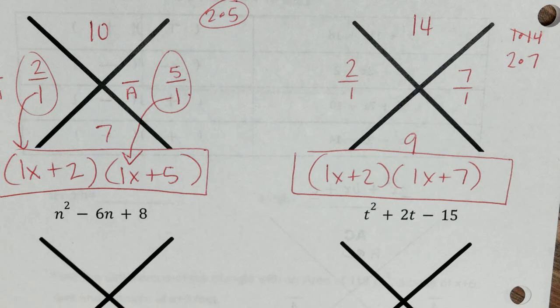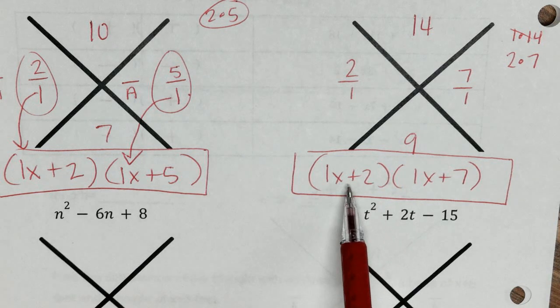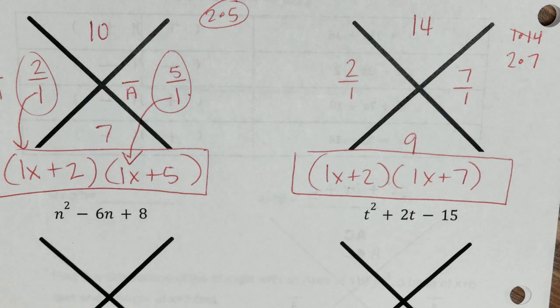Any questions? How did we do? Did we get the final answer correct? And again, you could have 1x plus 7 first. It doesn't matter. Okay, let's move on to the next one.